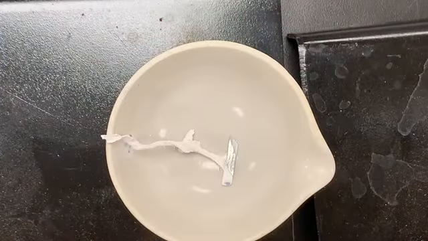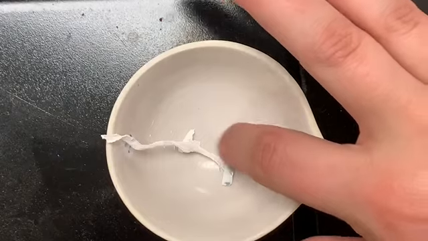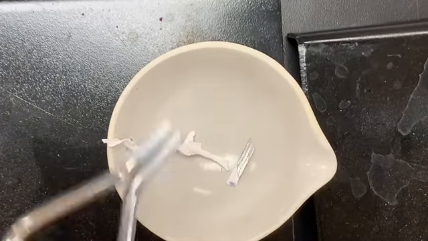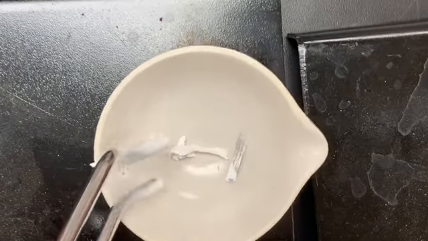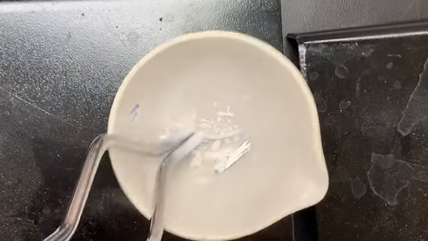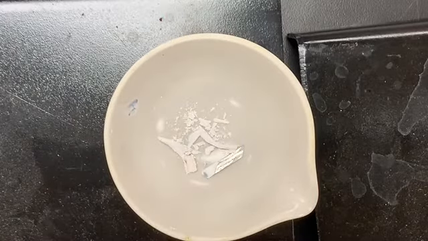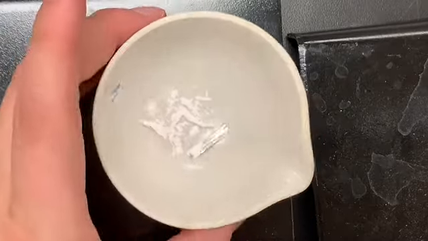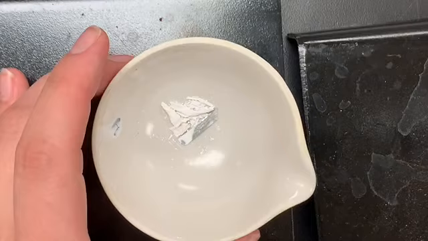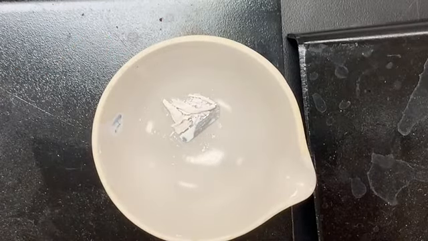Okay, and I'm going to come show you the product. Okay, so you can actually see right here, this shiny bit, that's some of our original magnesium. And then over here is this white stuff, and it's very brittle. It breaks apart into this white powder. That is the magnesium oxide powder. So you can see it's very dull, and it's kind of white and powdery, and very brittle. It breaks. So go ahead and record those observations in your data table.